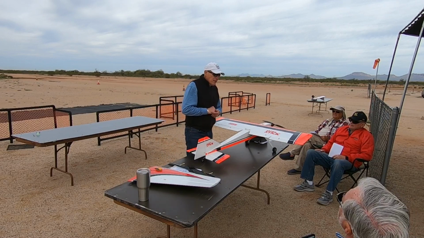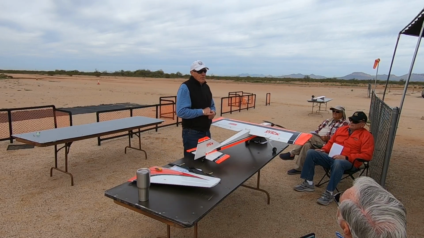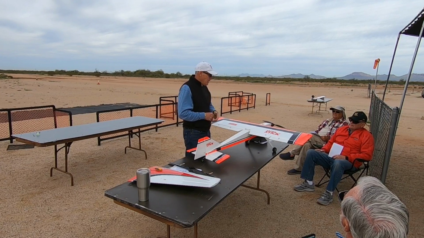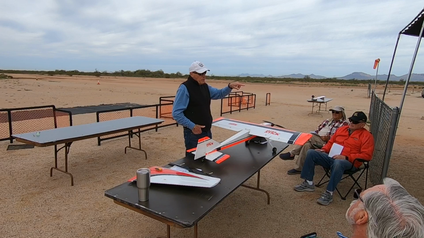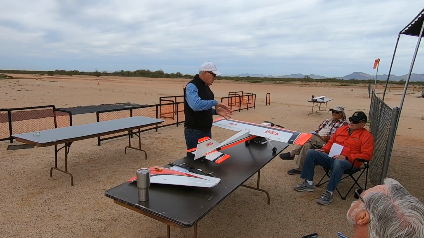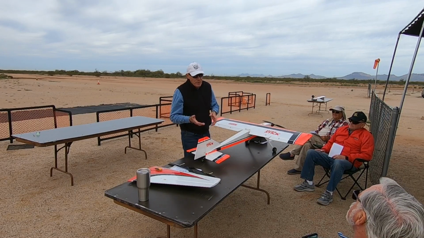And if you want to, we can take a look at some of your radios and see if we can program in some mixes and just kind of play with it. I programmed a little mix into this one, so when we fly this a little bit, I'll kind of show you the difference as to how the airplane behaves without any mix and how the airplane behaves with a little mix put into that.